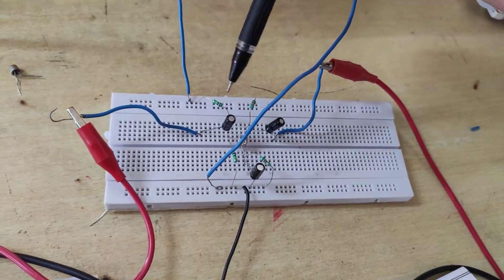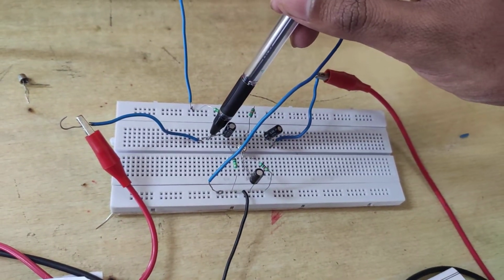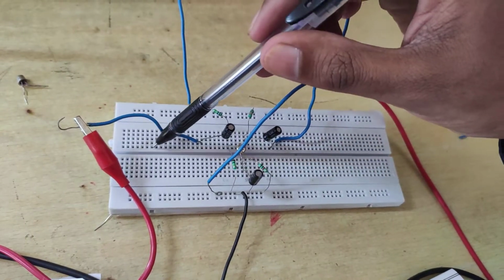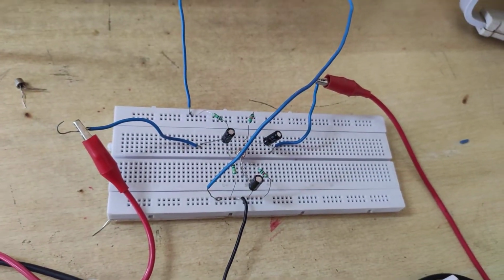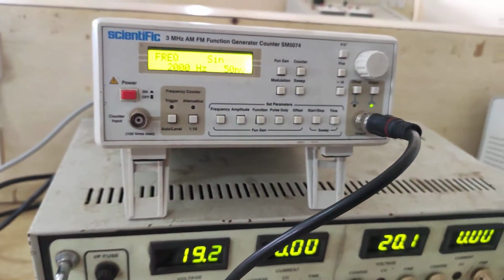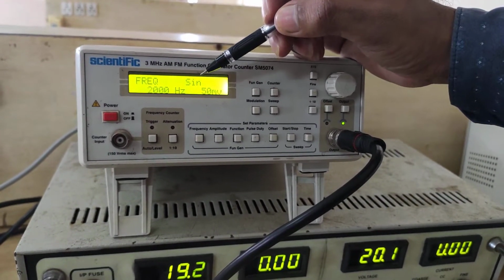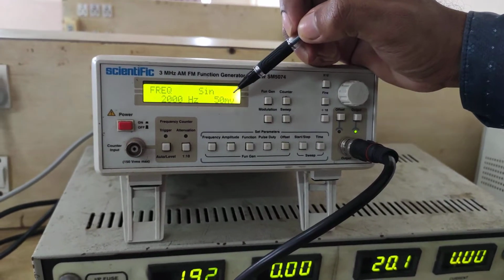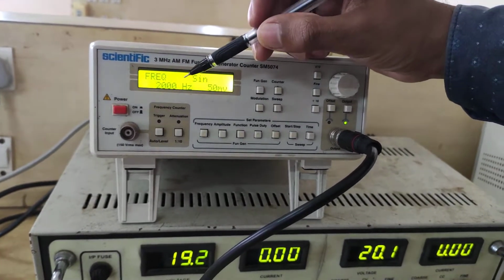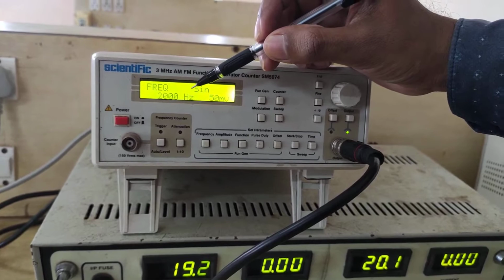Here at the input coupling capacitor we have given the input from the function generator. We have the input of amplitude 50 millivolts and frequency of 2000 hertz.